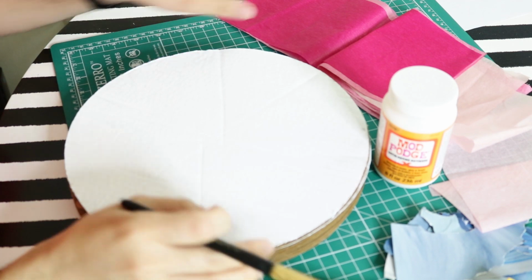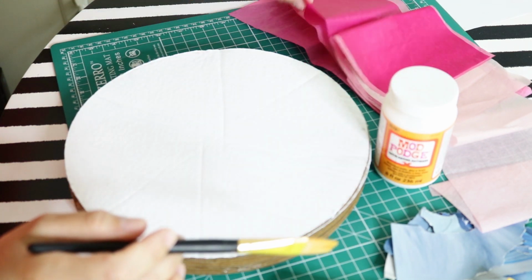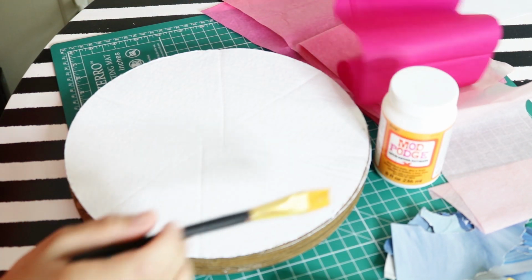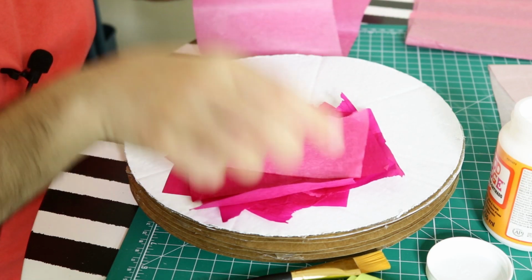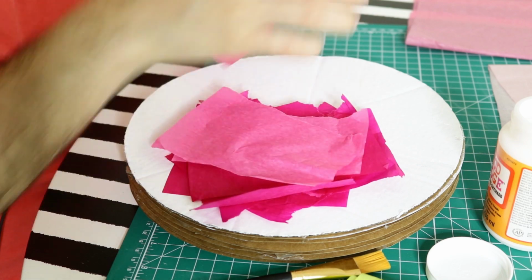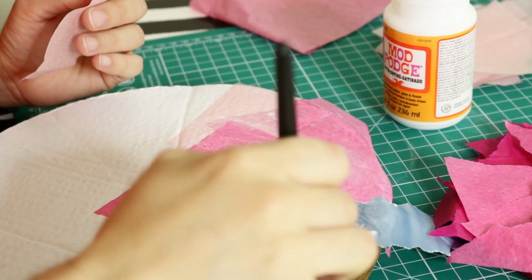Now I'm just going to go ahead and cover it using some Mod Podge and tissue paper. You can do the same thing just using white glue and water. There's something so satisfying about just gluing paper.